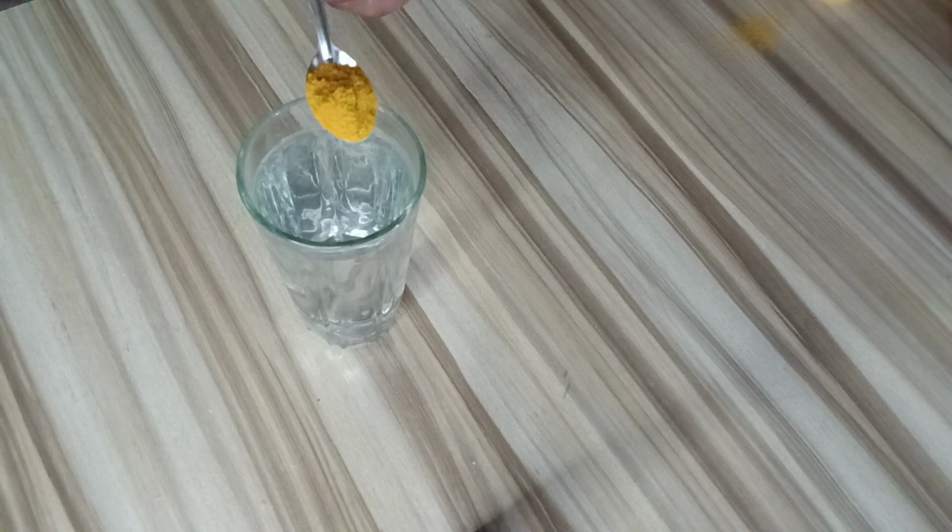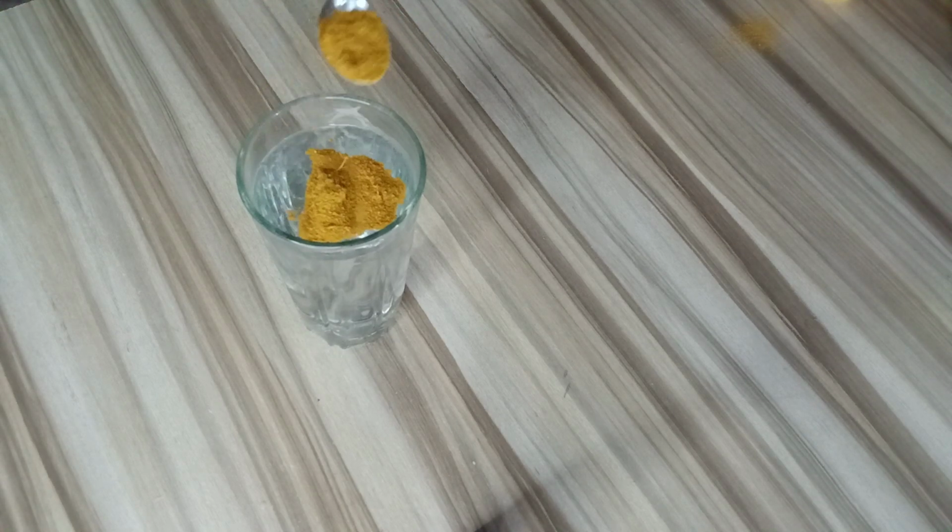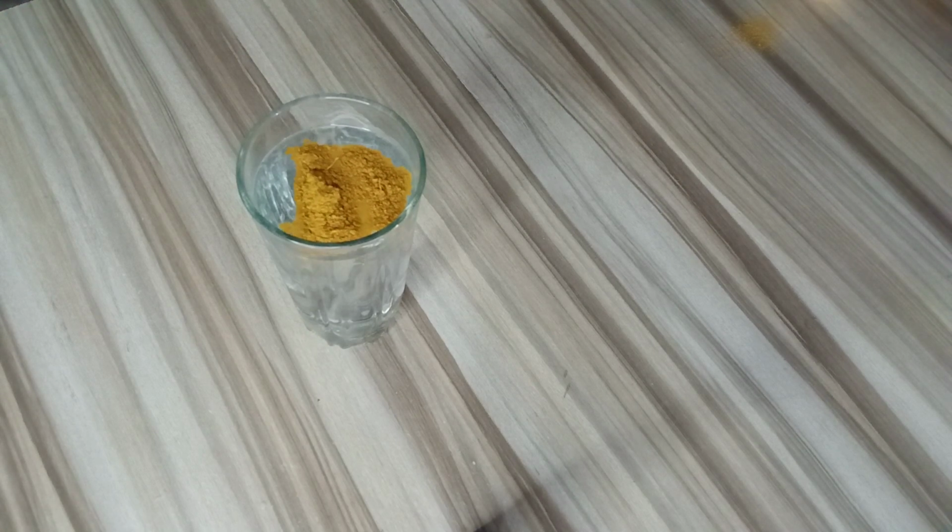We can see here that if we add a spoon of turmeric powder to water, the solid particles will move in the water from a region of higher concentration to a region of lower concentration.